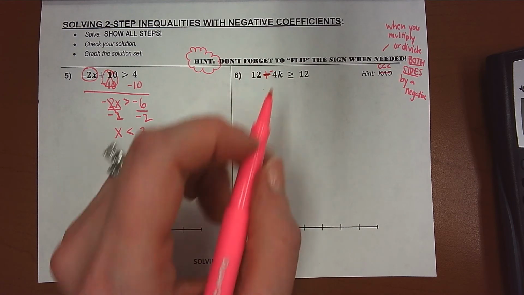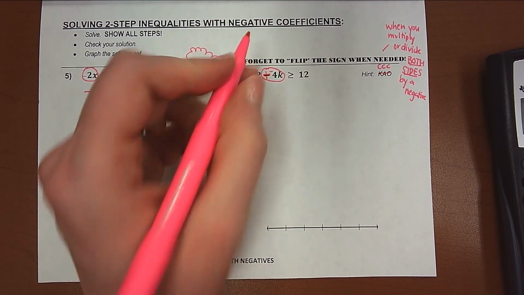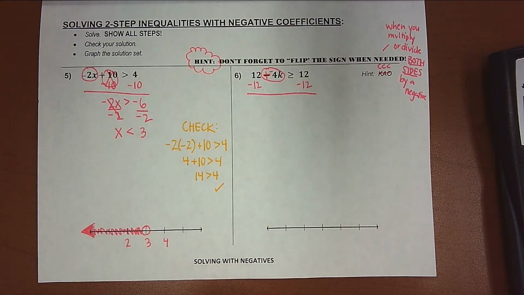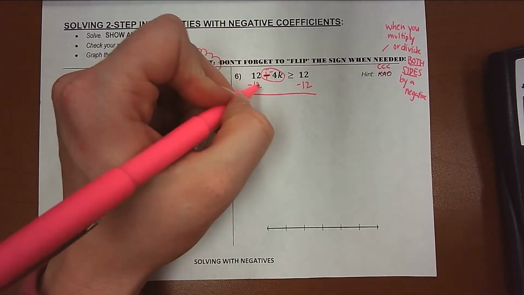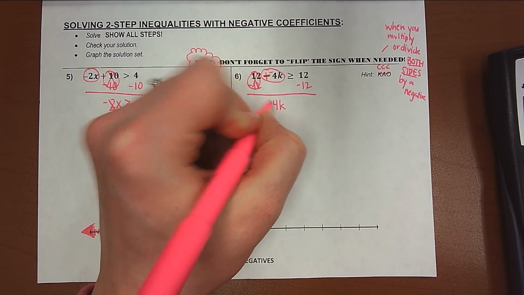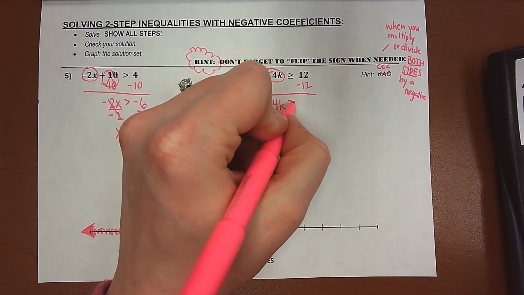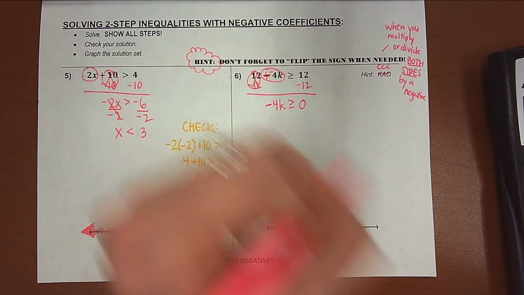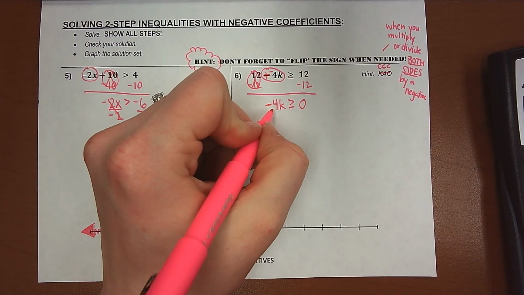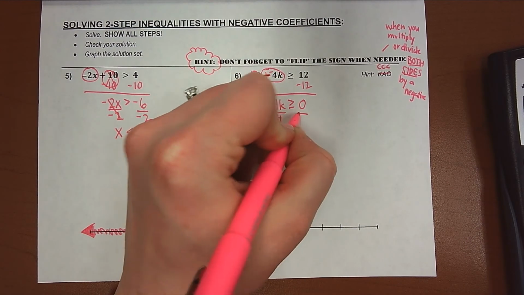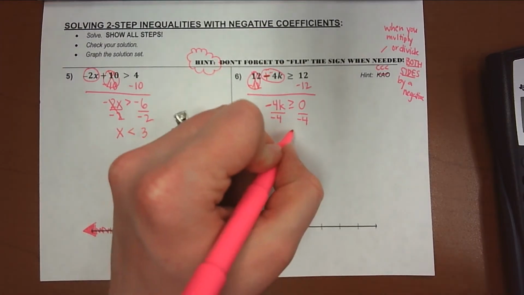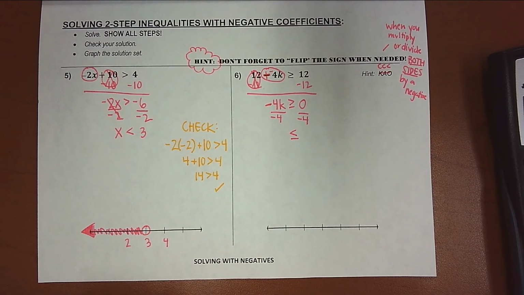The inverse of positive 12, because I'm trying to get this term by itself, is negative 12, and so I'm going to subtract both sides by 12. 12 minus 12 is 0, those cancel, and here's where it's really important that we just keep the negative with the 4k. Negative 4k is greater than or equal to 12 minus 12 is 0. Now I have to divide both sides by negative 4, because the inverse of multiplying by negative 4 is dividing by negative 4. When you multiply or divide both sides by a negative, your symbol must flip, so I'm always going to do that right away.